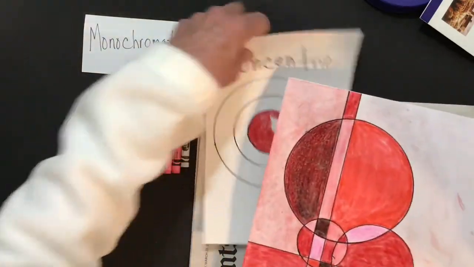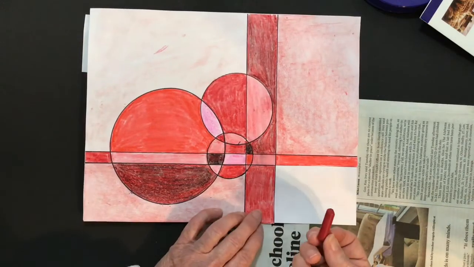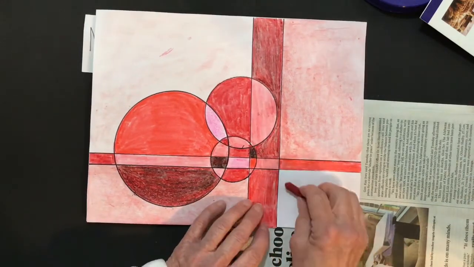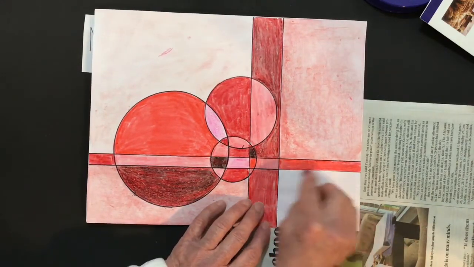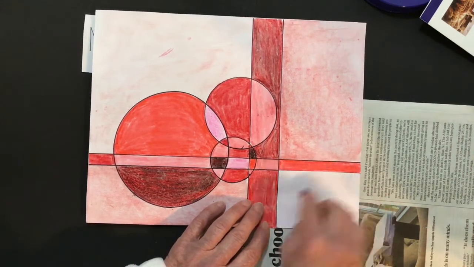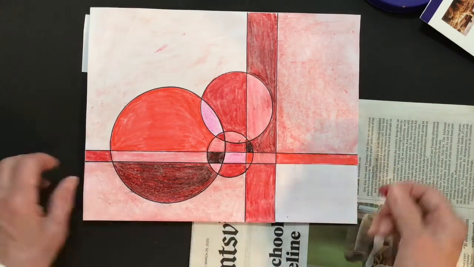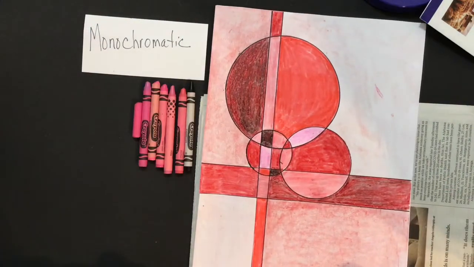Now, to do the lighter values, of course, you just don't press so hard with your crayon. The other thing, if you have a crayon that doesn't have the paper on it, it's a broken one, use the side of your crayon and just very lightly press. It's not white. It has a little bit of value, but it's really, really light. And that light value next to the darker value just really works well. So that's what a monochromatic color scheme would look like.